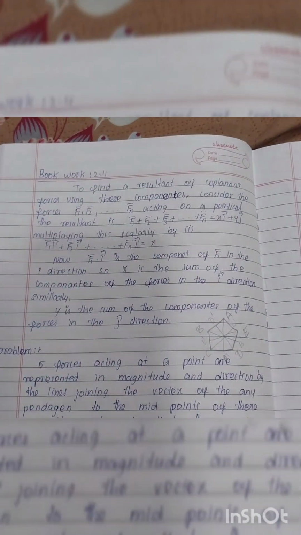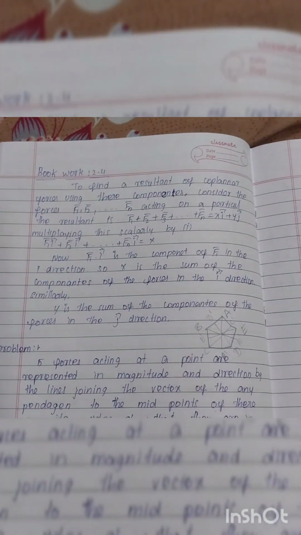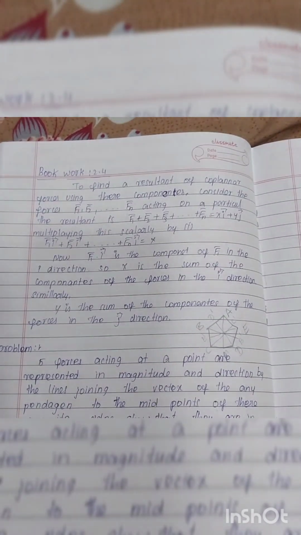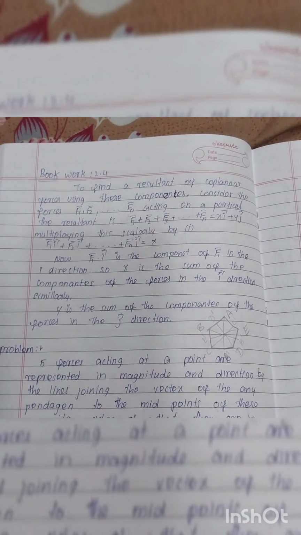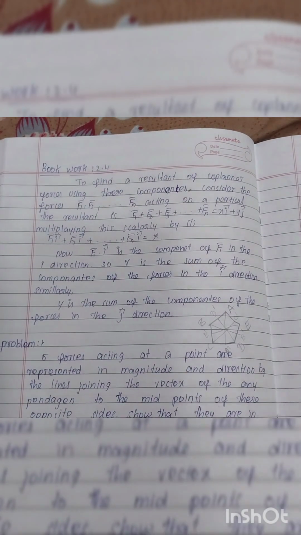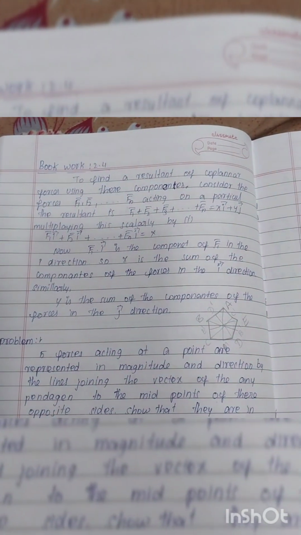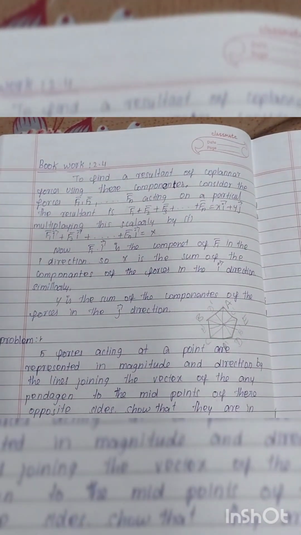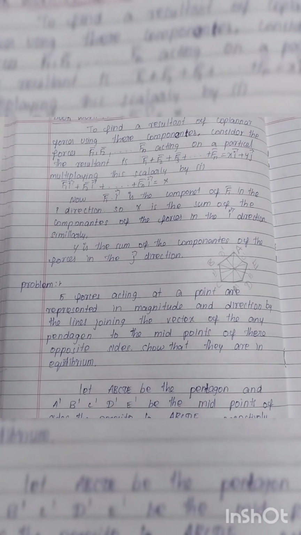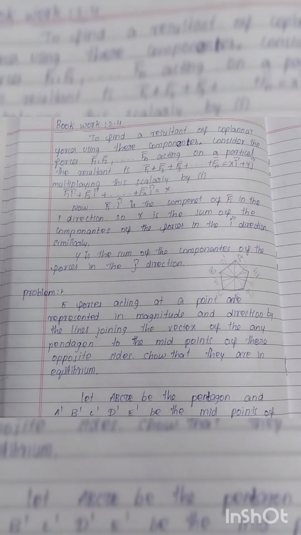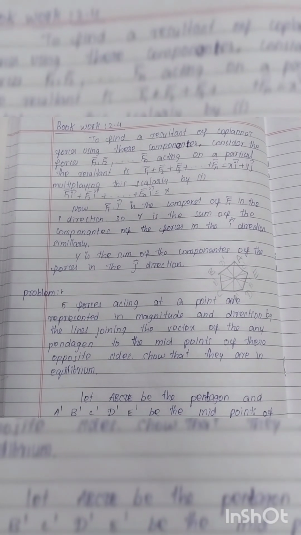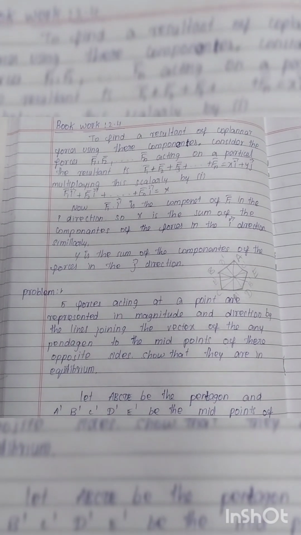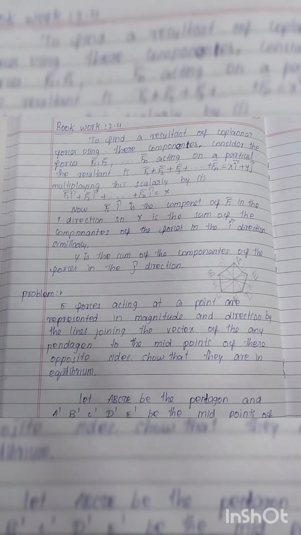Multiplying this scalar by i, F1 dot i vector plus F2 dot i vector plus and so on Fn dot i vector. This is equal to x. Now F1 vector dot i vector is the component of F1 vector in the i direction. So x is the sum of the components of the forces in the i vector direction. Similarly, y is the sum of the components of the forces in the j vector direction.